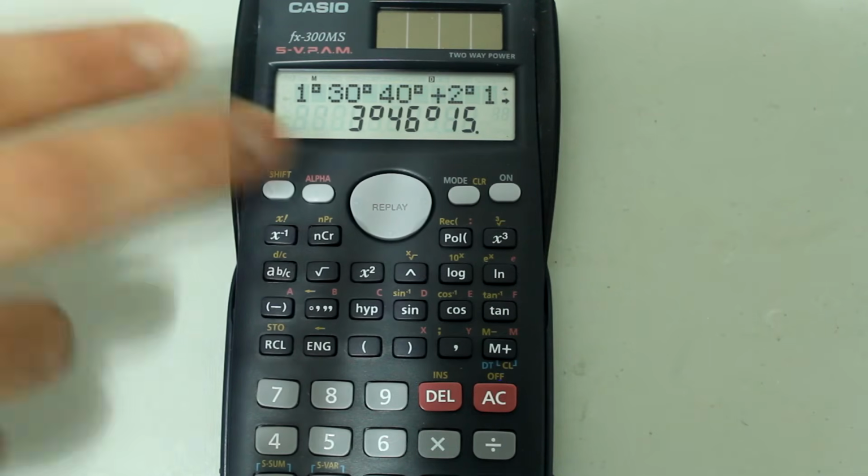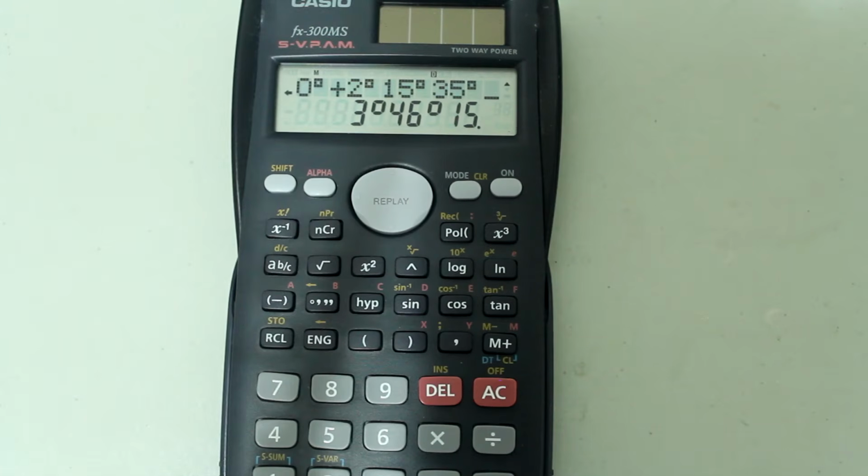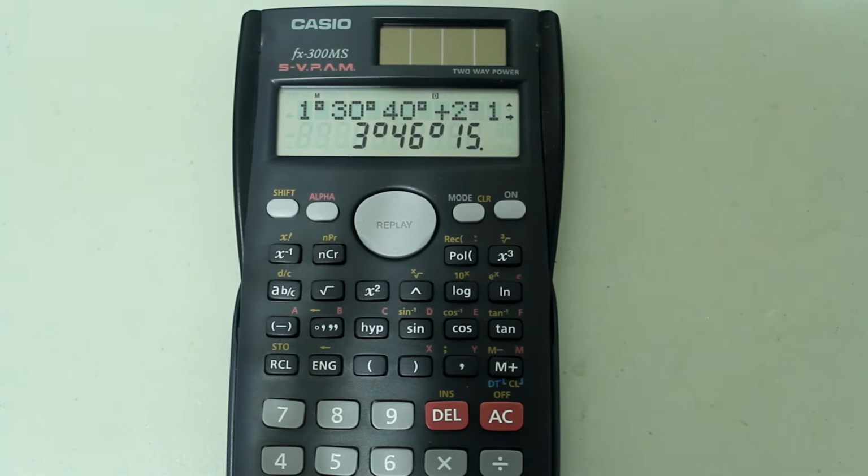If you don't end the entry with this symbol, then the calculator will tell you that there is a syntax error. If you wanted to do subtraction, you would follow the same procedure, only with the subtraction sign. That's the only difference.